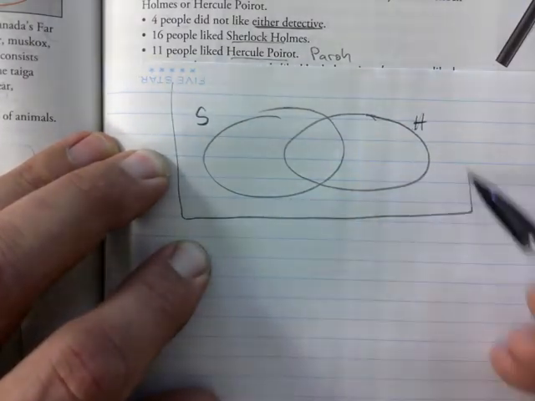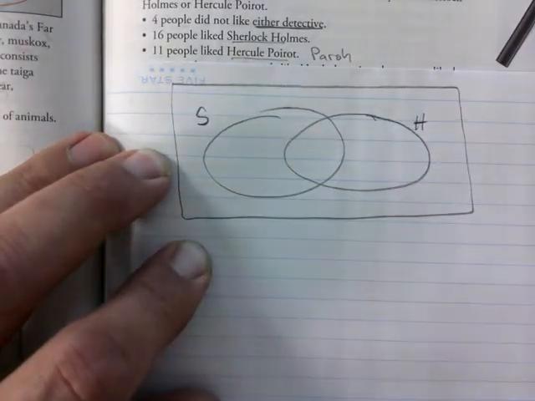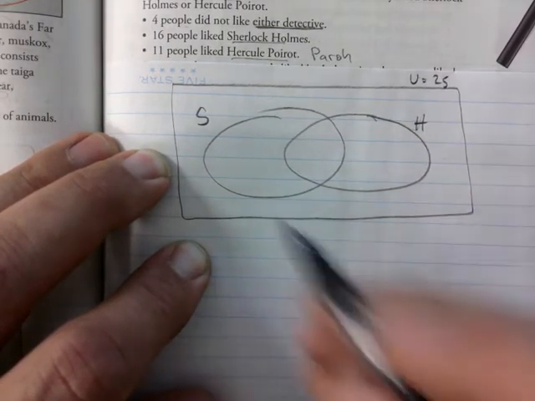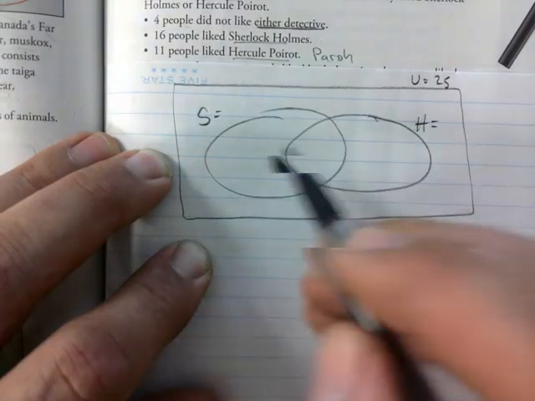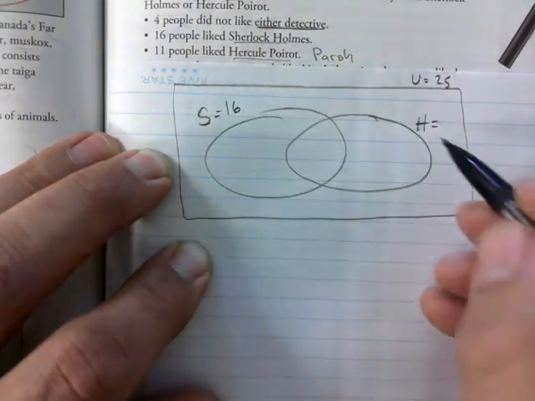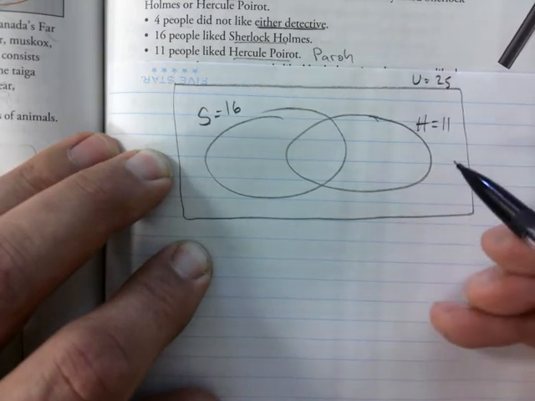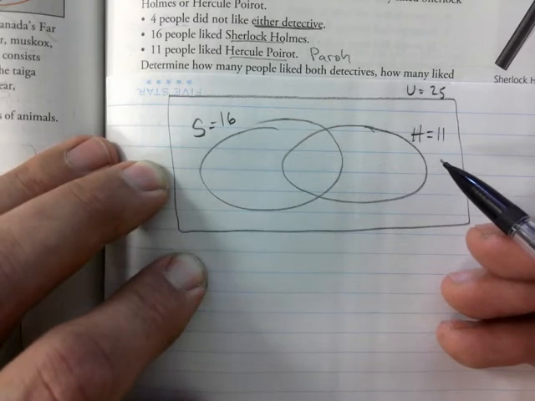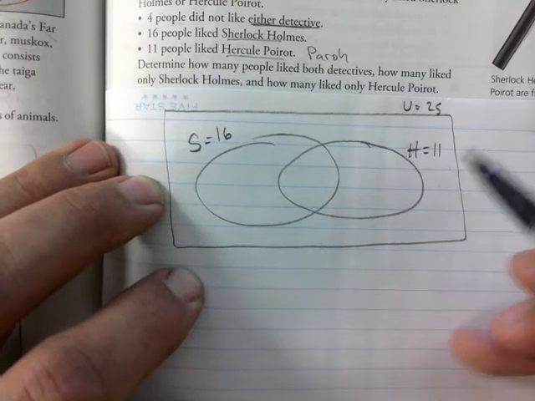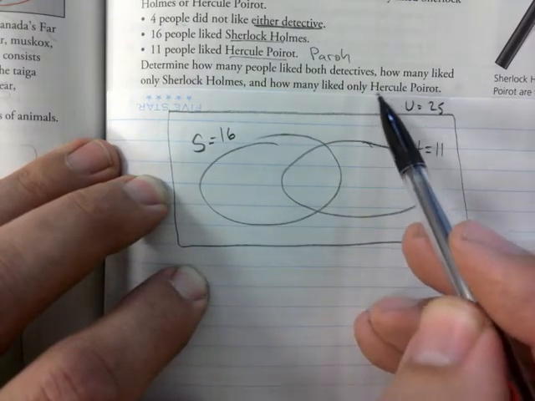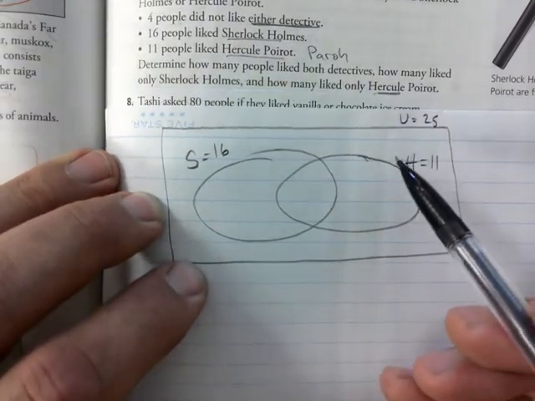Obviously, it's possible that folks might like either one. So you've got the universal set is 25 people. When you fill this in, guys, 16 people like Sherlock Holmes, put it outside the circle. And 11 like Poirot, right? Then you need to figure out how many liked only Sherlock Holmes, how many liked only Hercule Poirot, right?